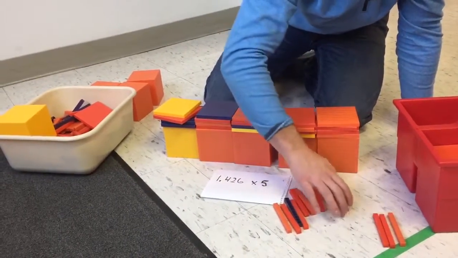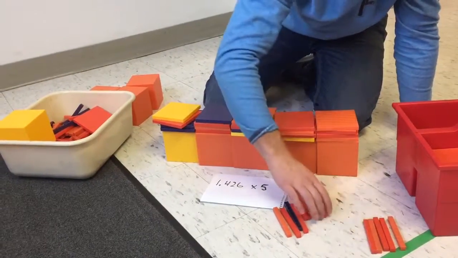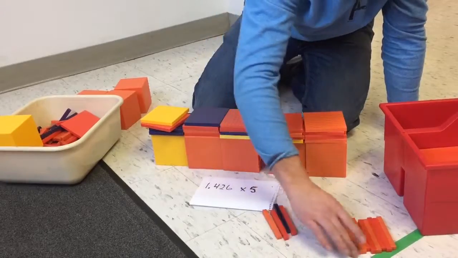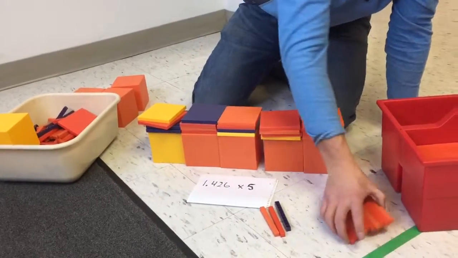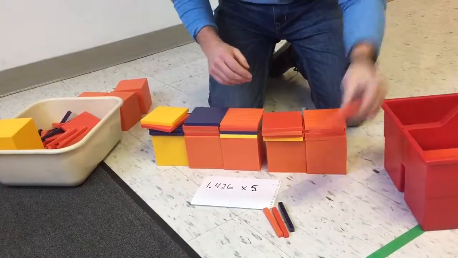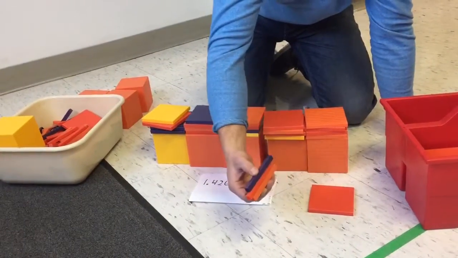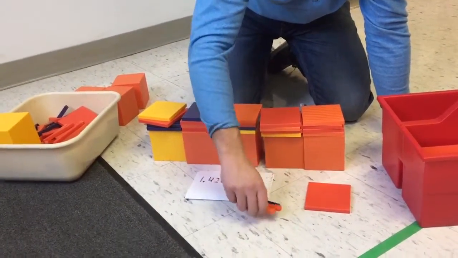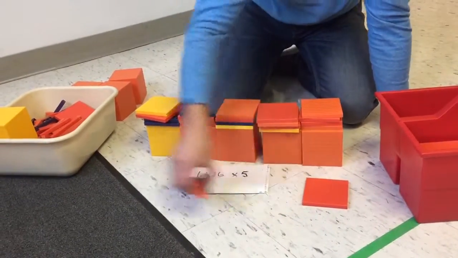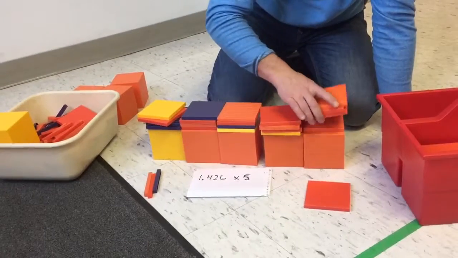So there's 3, 4, 5, 6, 7, 8, 9, 10. Taking them to the bank, trading them in, and I'm getting 1 block out of it. So again, I don't have 10 here, so I'm left with just 3 hundredths pieces. So once I've got that, I'm going to just put that over. That's going to be part of my answer.